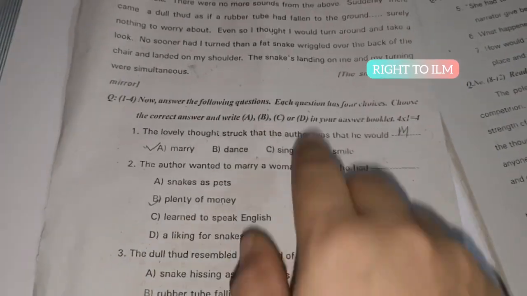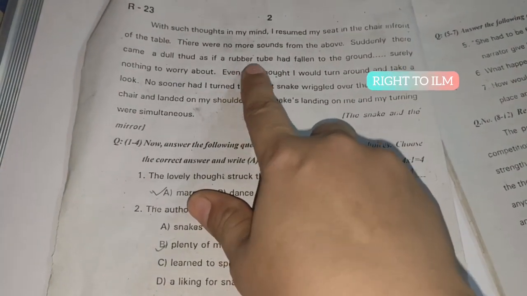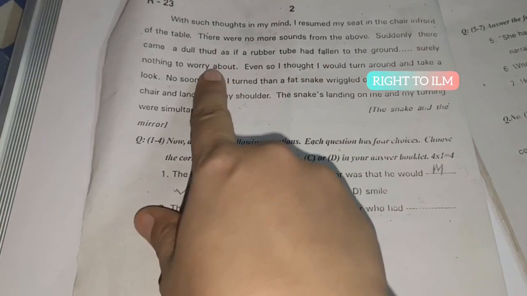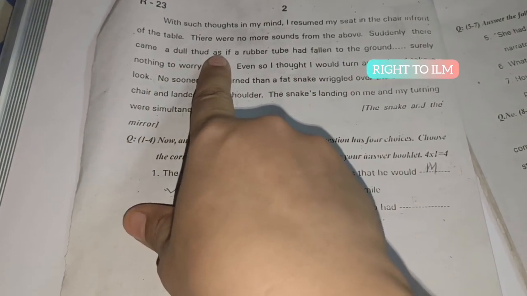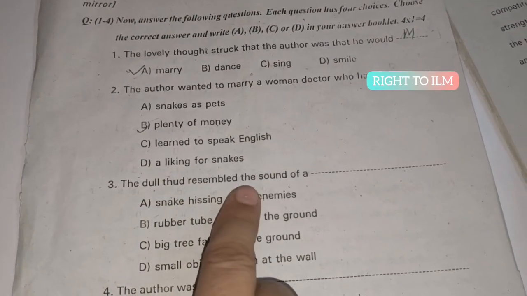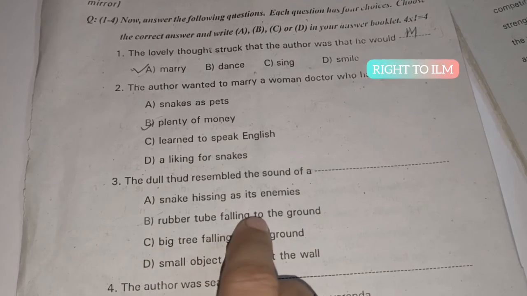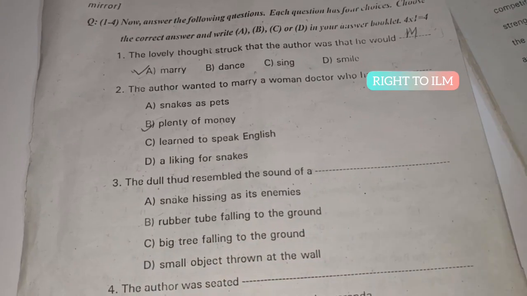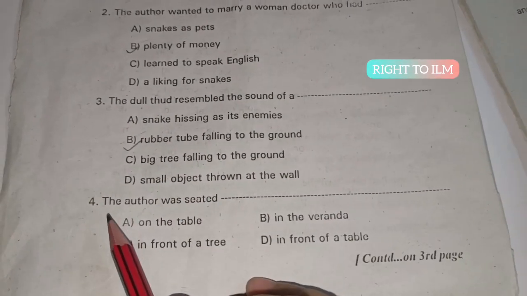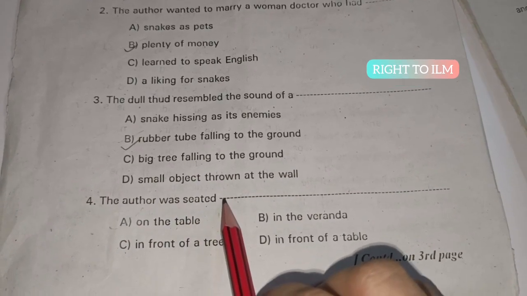This similar line is given in the passage. Rubber tube had fallen to the ground, and this line is given after this dull thud. So this is your correct answer. The dull thud resembles the sound of a rubber tube falling to the ground. This means this B1 is your answer. Now come to fourth one. The author was seated.